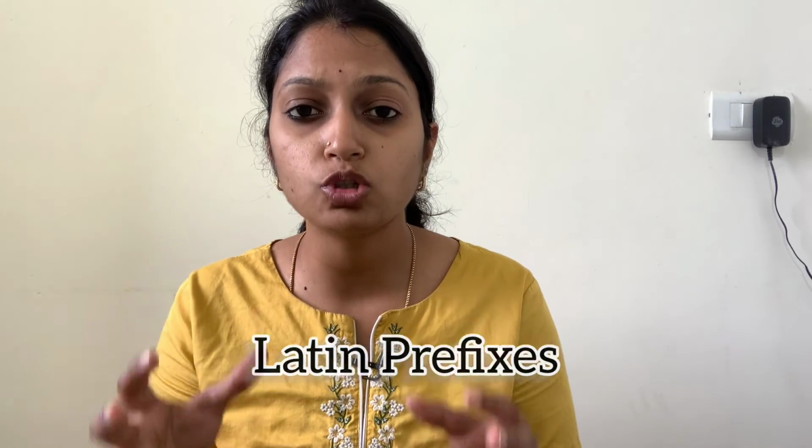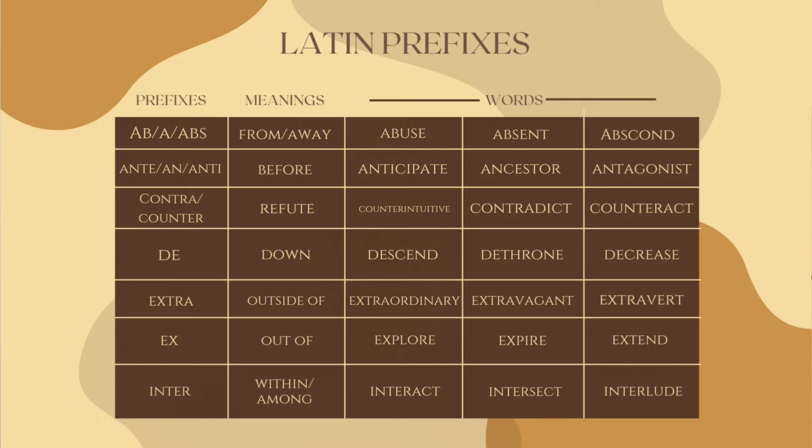Now, the next kind of prefixes are Latin. Now, mind you, there are so many other prefixes than the ones that you're looking at on your screen right now, but I just picked prefixes that belong to some commonly used words in the English language. By commonly, I mean they're great words for your vocabulary score as well, but it's just that we don't really come across the other prefixes as much as the ones that you see on the screen right now. Okay, so let's start with the Latin prefixes.